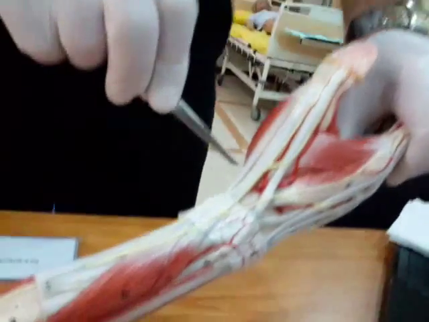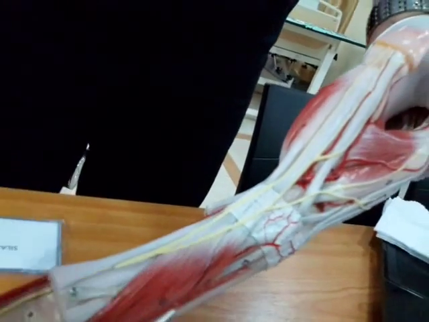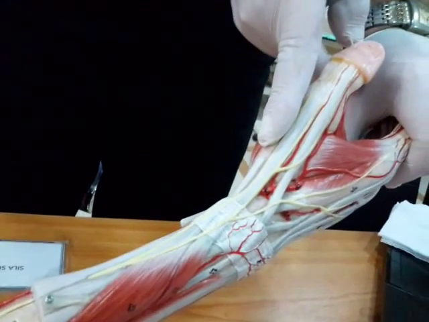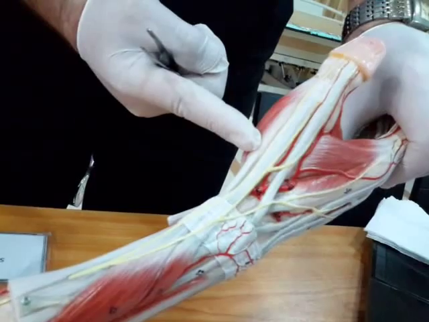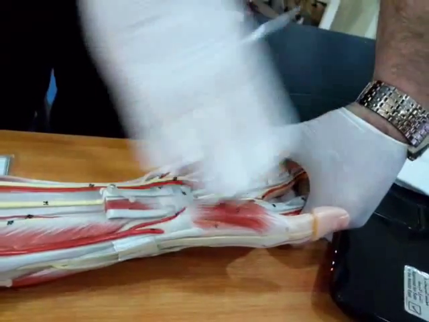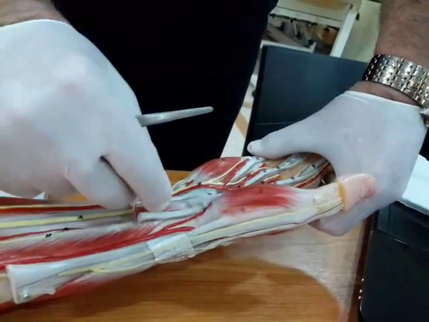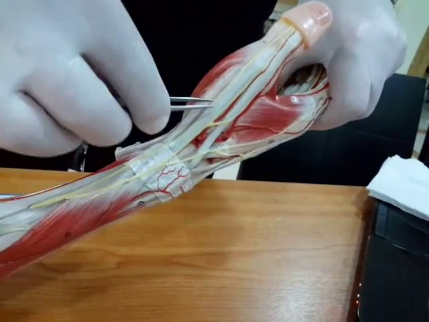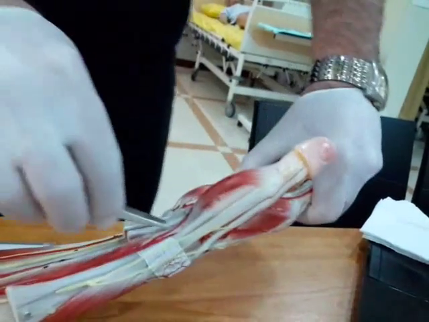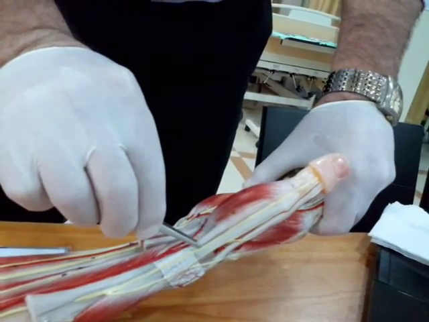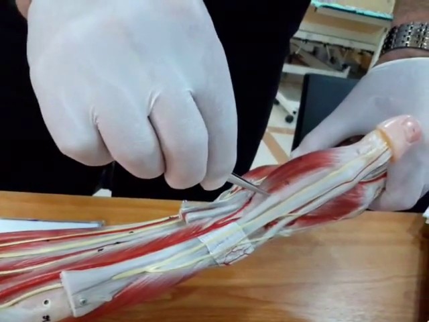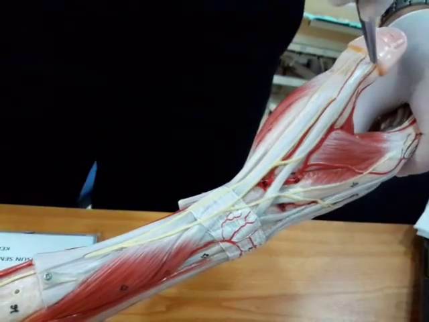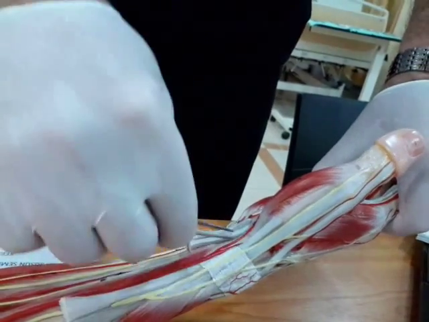So I do not forget, this is the abductor pollicis longus, because the muscle comes from posterior in this direction, so that when it contracts it will pull the thumb to the abduction position, perpendicular to the plane of the fingers. Don't forget this. The first one is the abductor pollicis longus, ending at the base of the first metacarpal. The second one, the extensor pollicis brevis, ends at the base of the proximal phalanx, and the last one, the extensor pollicis longus, ends at the base of the distal phalanx. These are three muscles.